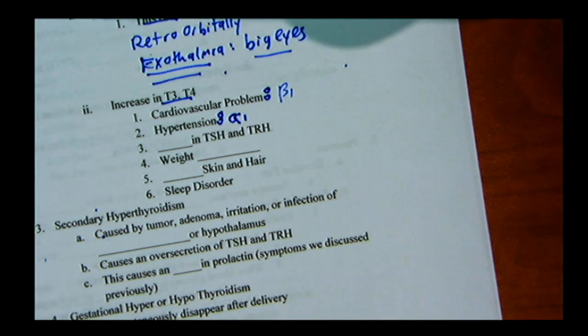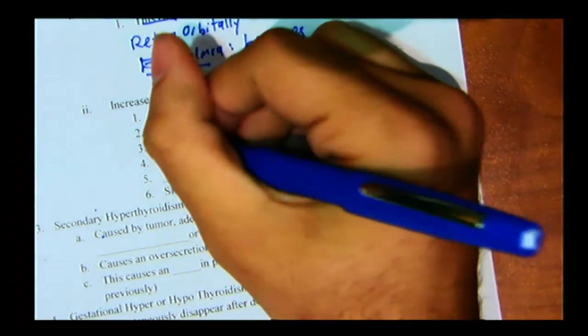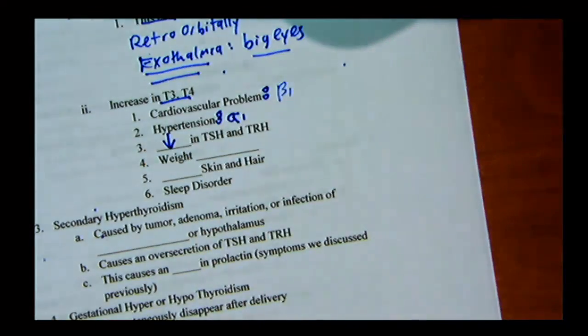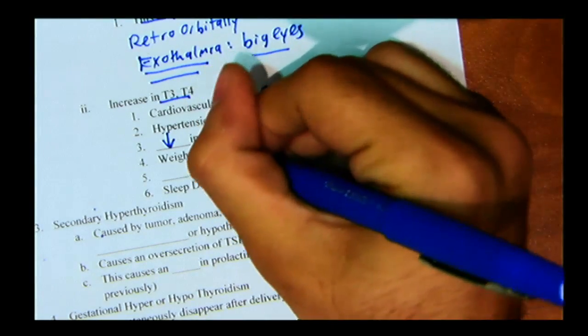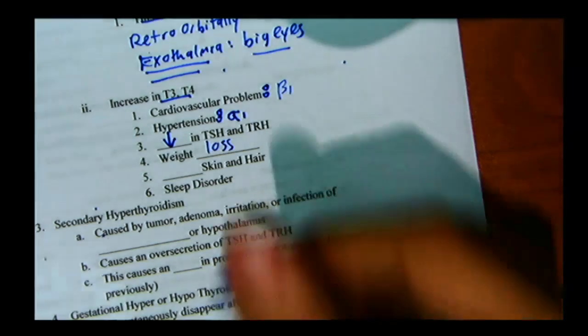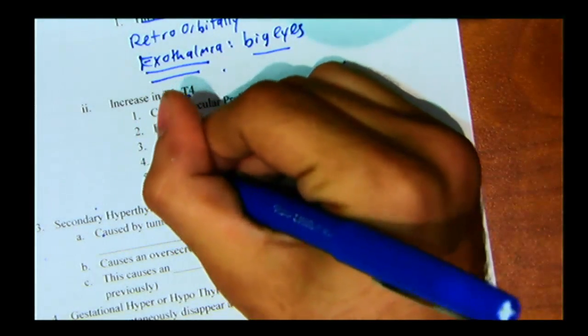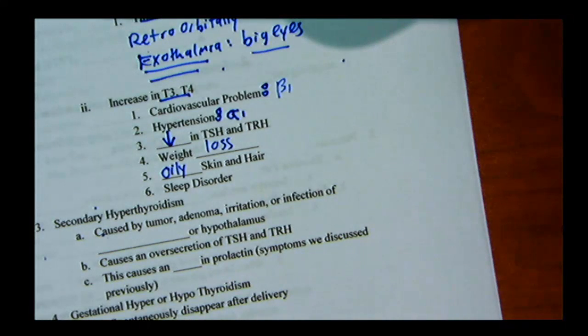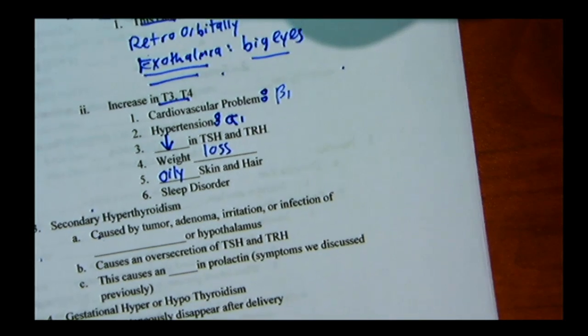So, yeah, that's Graves' disease. Graves is usually just primary because if you have antibodies in your brain, you have a bigger problem than Graves because it's just attacking everywhere. So then we just have secondary hyperthyroidism. So it's caused by tumor, adenoma, irritation, or infiltration of what?